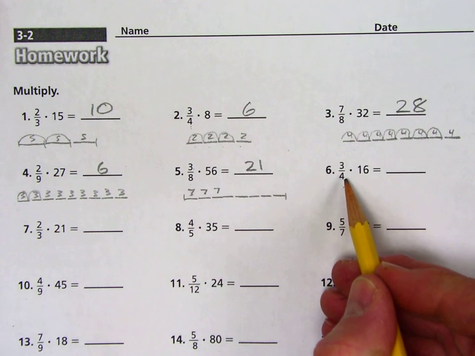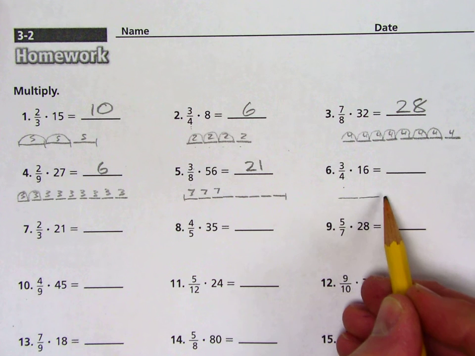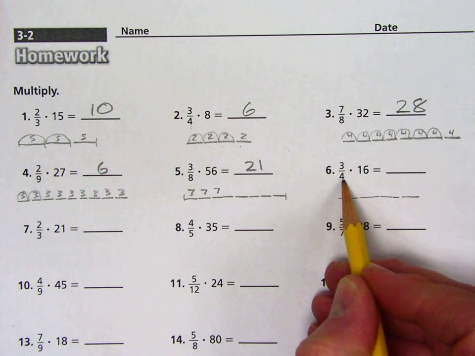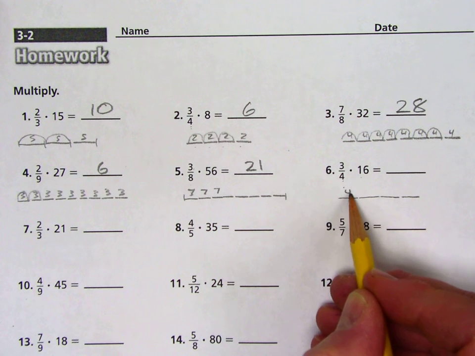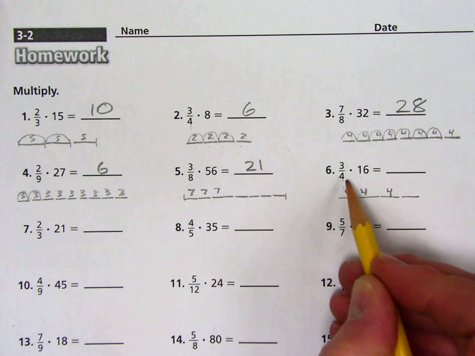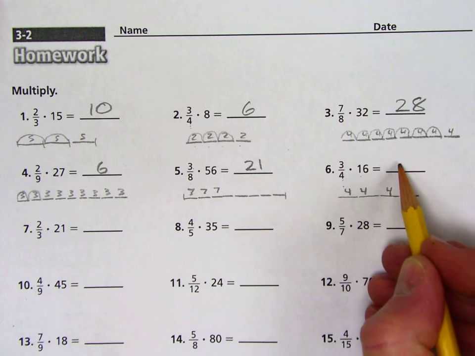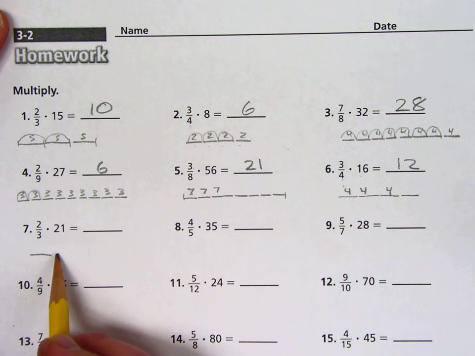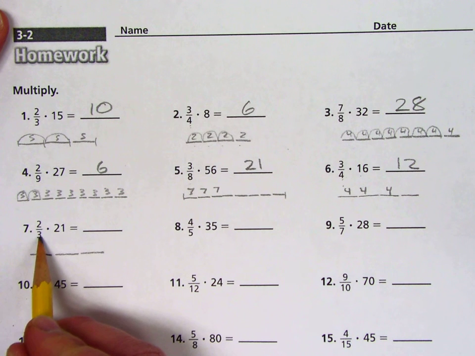Next one here would be 4, so 1, 2, 3, 4, and what are 4 things? 4 times what makes 16? It'd be 4, and if I have 3 of them, that makes my answer 3 times 4 is 12. Next, 21, I'm going to have 1, 2, 3, because that's what my denominator says.